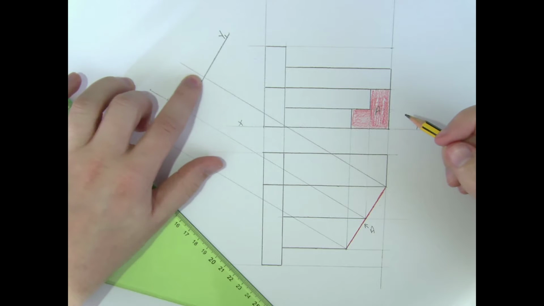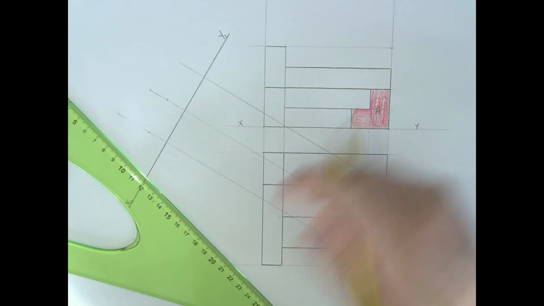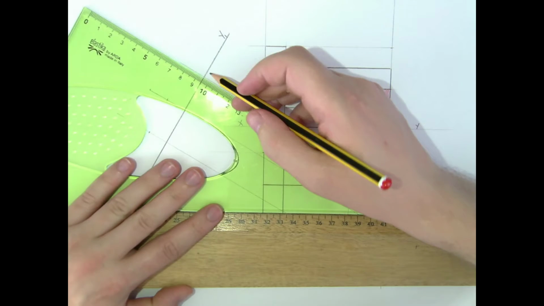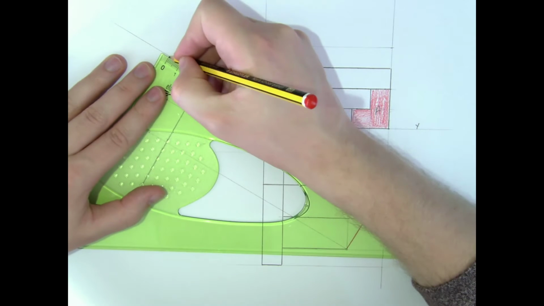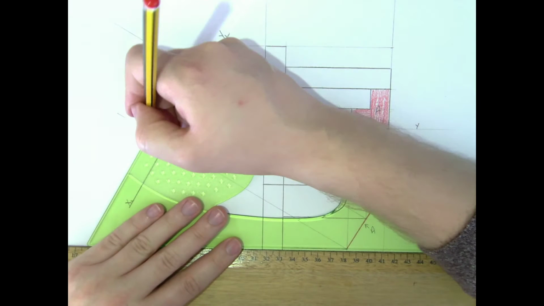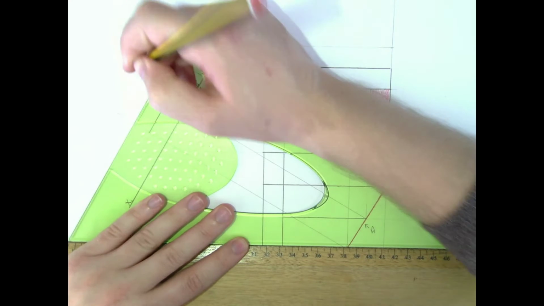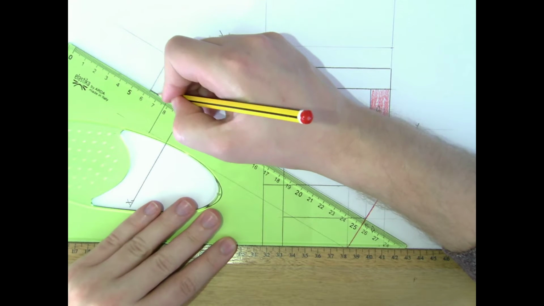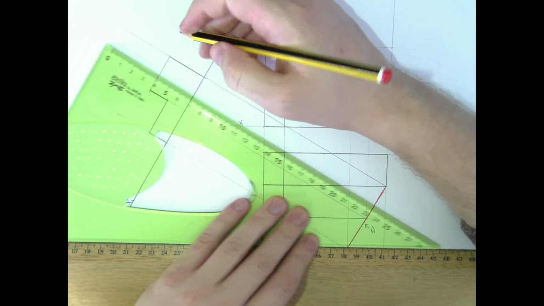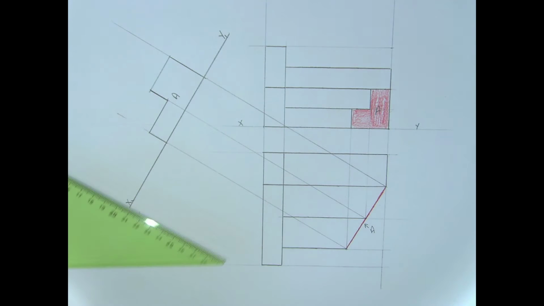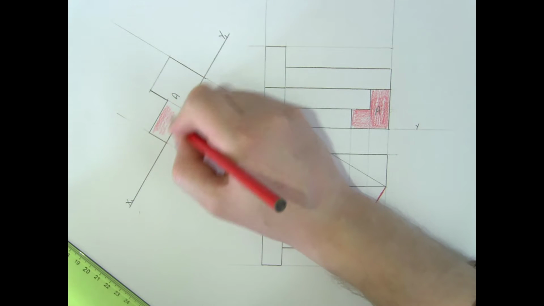Finally, for this line comes down, touches off this corner. We can mark up that height on surface A. That's also up a height of 30 millimeters. So here I can draw in the true shape of surface A. So that's surface A. It's not the total part of the question that we need to figure out. That just gives us the true shape of surface A.